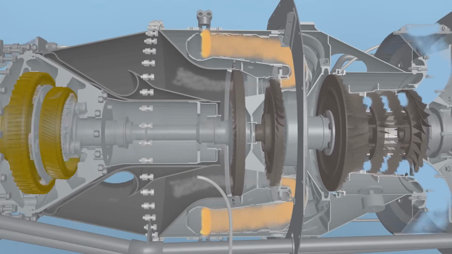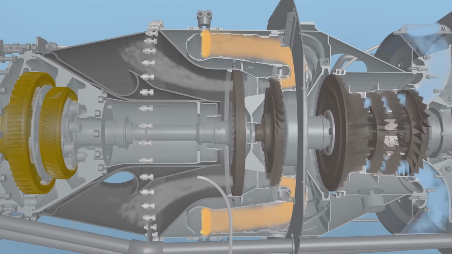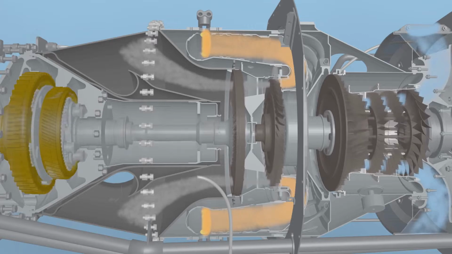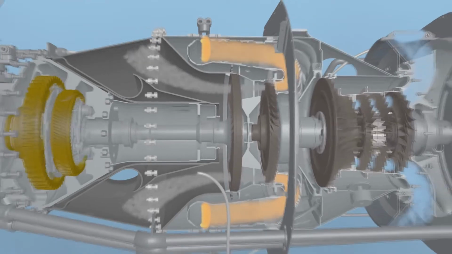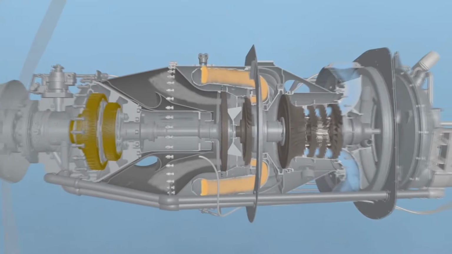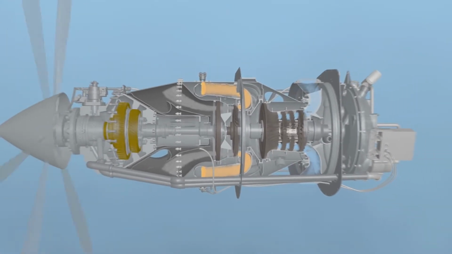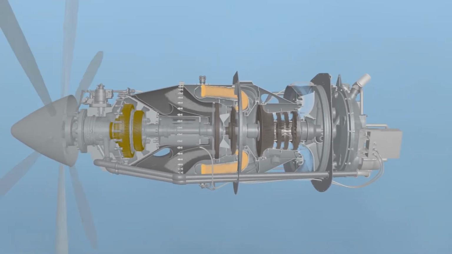Some of the power generated by the turbine is used to drive the compressor. The rest is transmitted through the reduction gearing to the propeller. Further expansion of the gases occurs in the propelling nozzle, where the gases exhaust to atmospheric pressure. The propelling nozzle provides a relatively small proportion of the thrust generated by a turboprop.